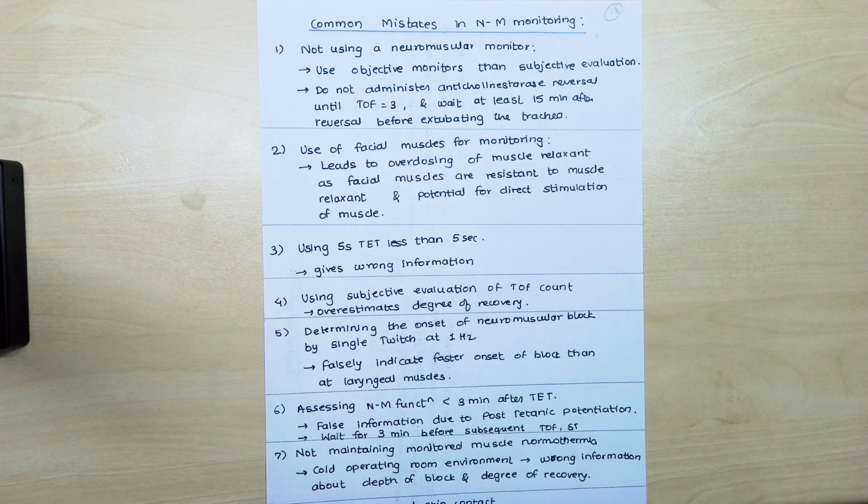Common mistakes in neuromuscular monitoring. Not using a neuromuscular monitor. We should use objective monitors rather than subjective evaluation. Do not administer anticholinergic reversal until the train of 4 count is 3, and wait at least 15 minutes after the reversal before extubating the trachea.